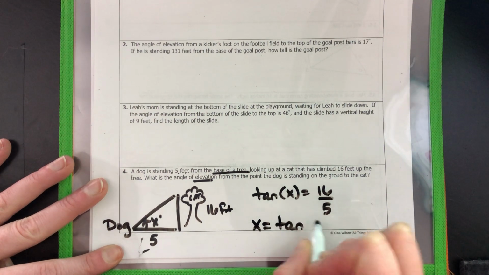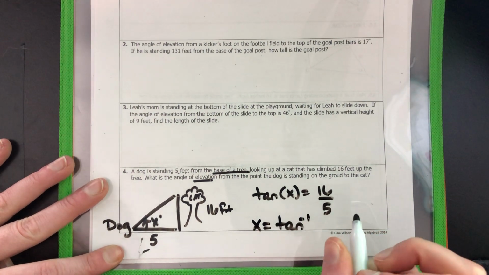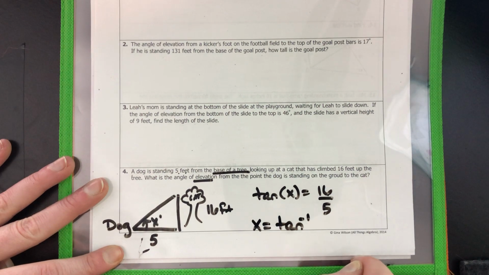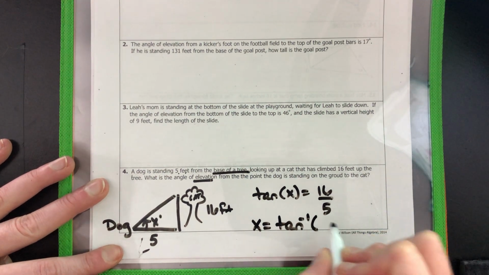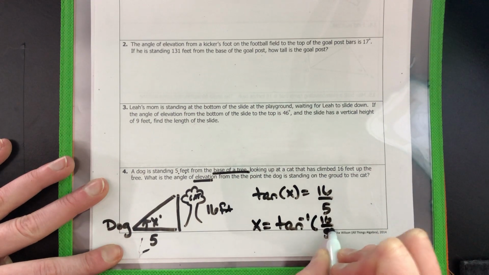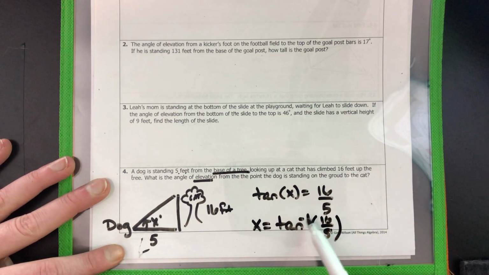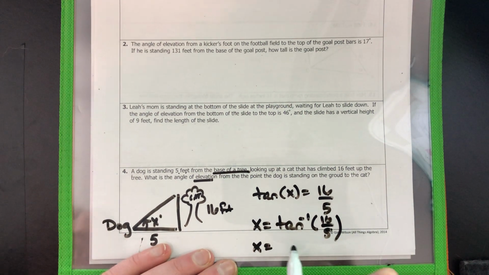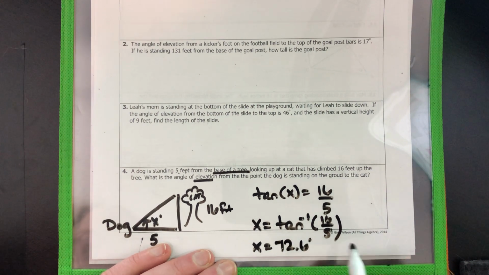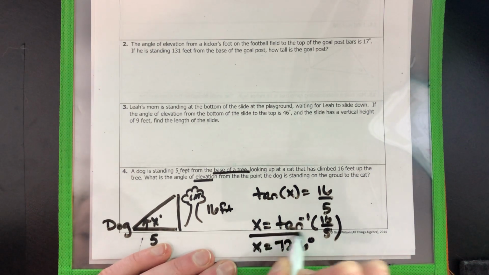So I would do tan inverse. That's where you hit second tan, or it just depends on the calculator you're using. And in parentheses is your ratio. So tan inverse of 16 divided by 5. So that means the dog is looking up at the cat in the tree at about 70.6 degrees.